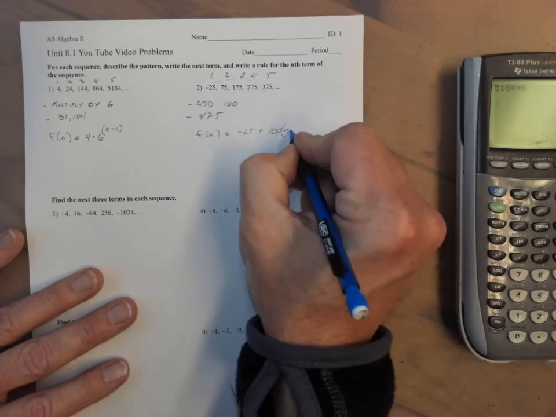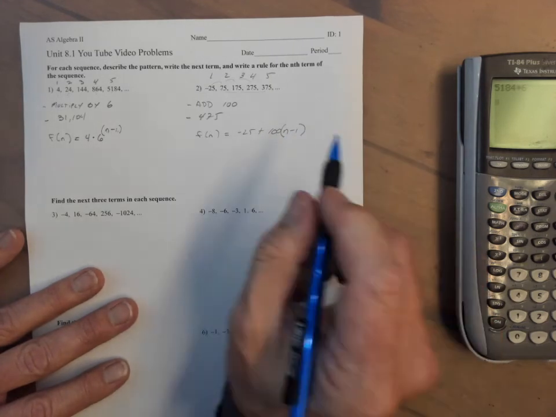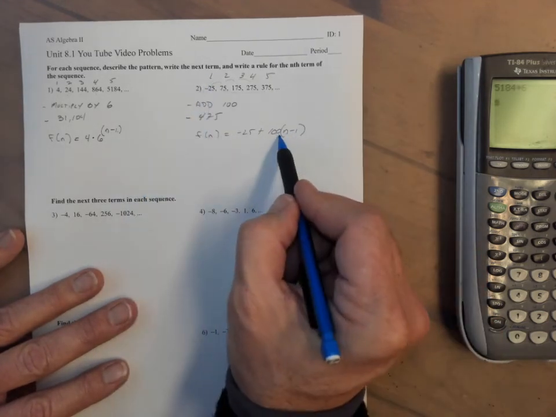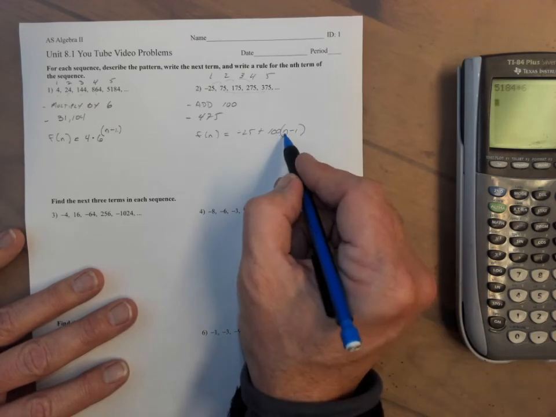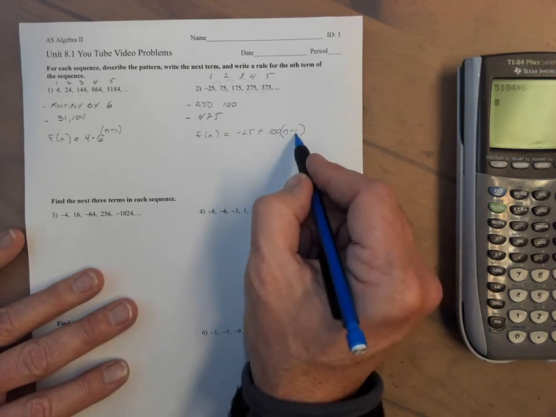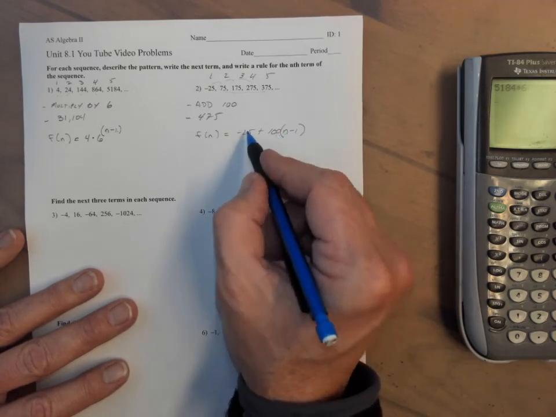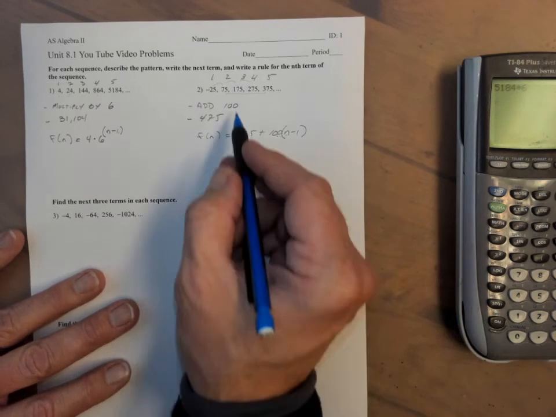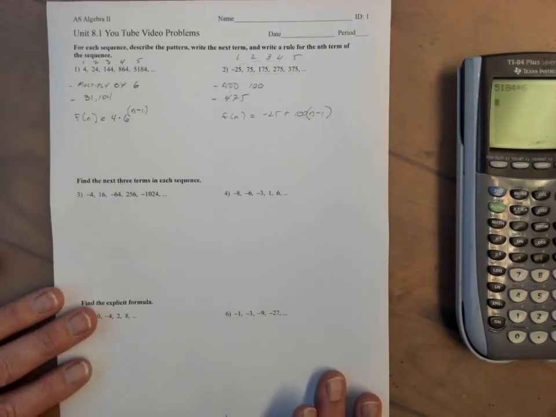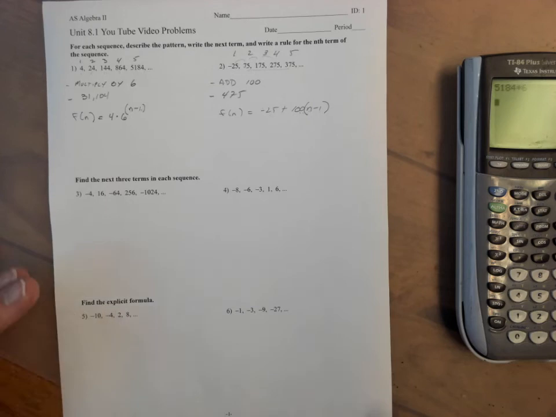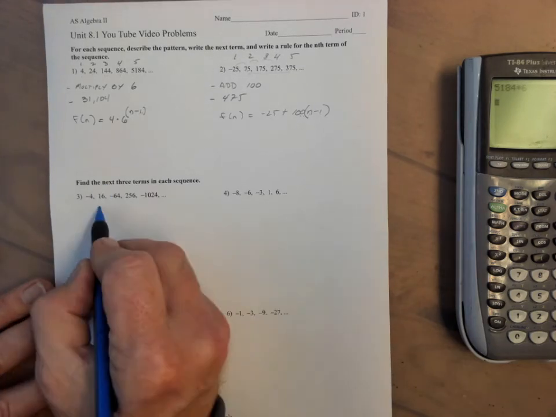So again, here we're going to do an n minus 1. Notice again, if I plug in 1, I get 0, which gives me the negative 25. If I plug in 2, 2 minus 1 is 1 times 100, and we get 100 plus the negative 25, we get the 75. So, all right. The next one just asks us to find the next 3 terms. So again, we're looking for patterns.